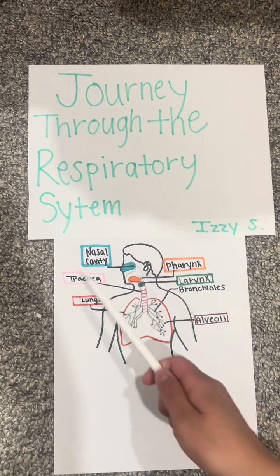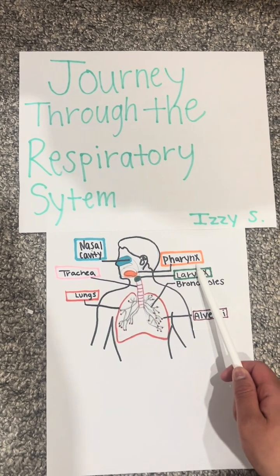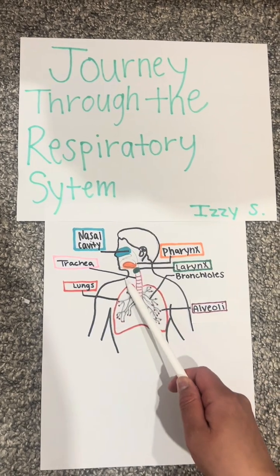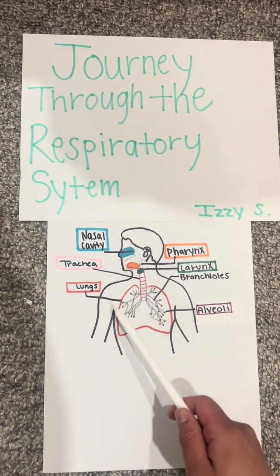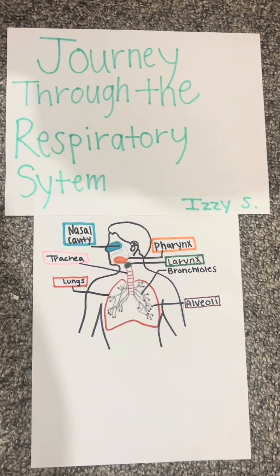We're going to be starting from the nasal cavity to the pharynx, the larynx, the trachea, the bronchioles. We have the lung here as well, and the alveoli too.